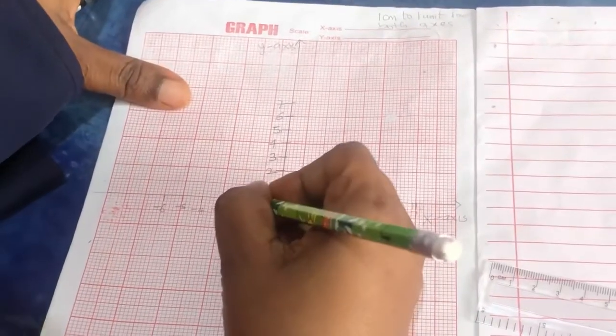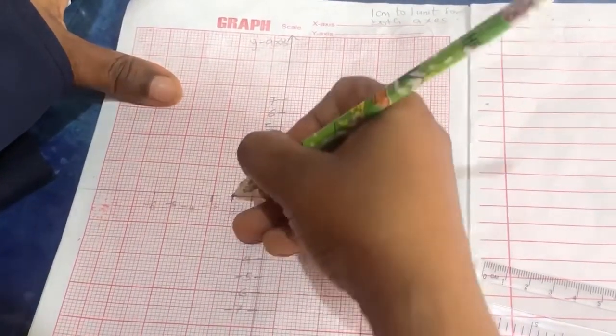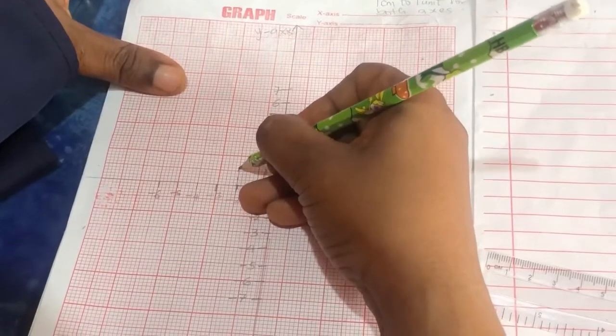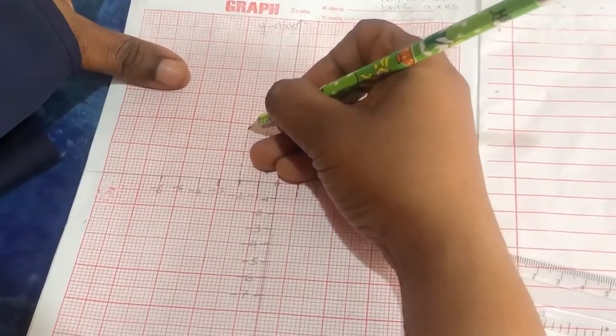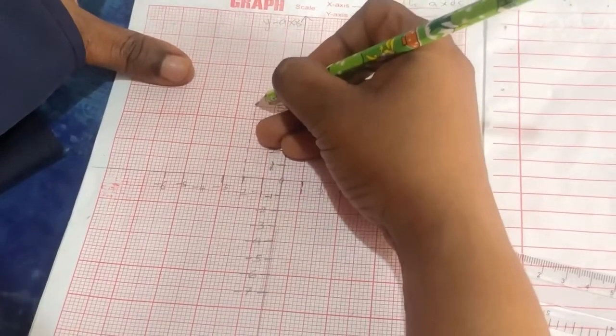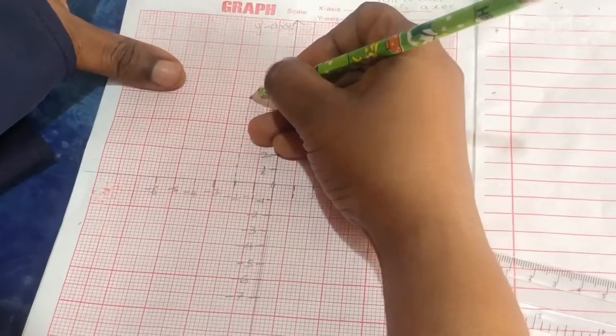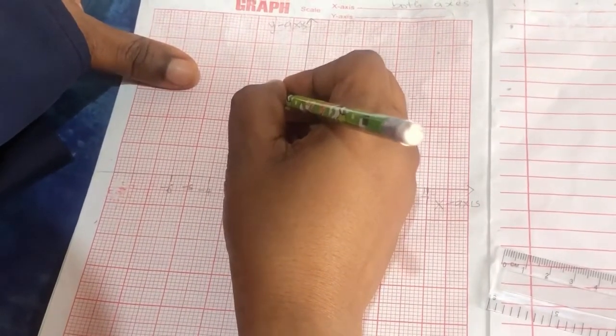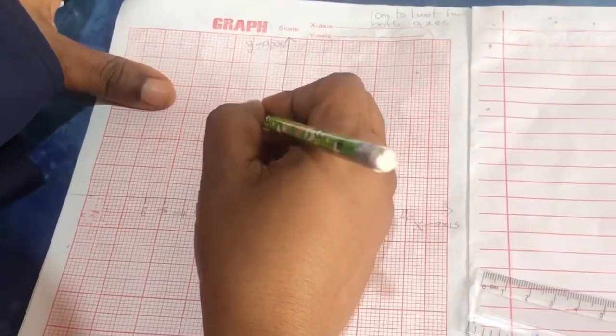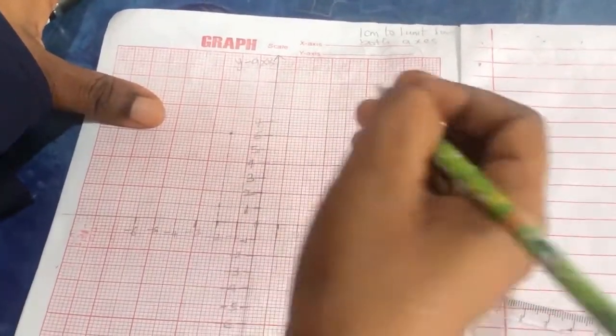From this point, you trace it up to meet when y is equal to 6. So you asterisk that point exactly. Don't let it go beyond.